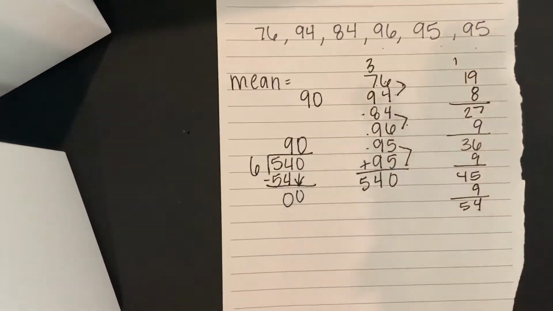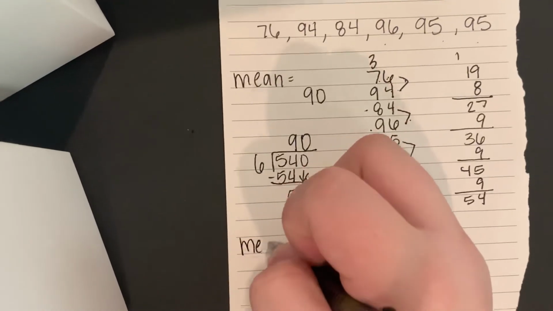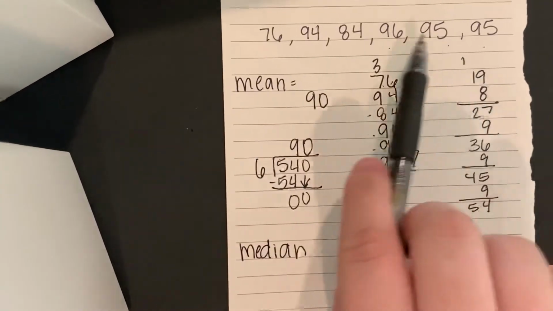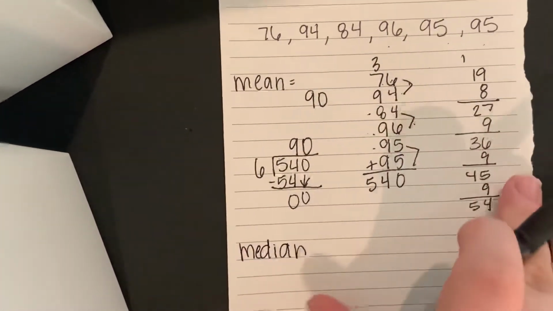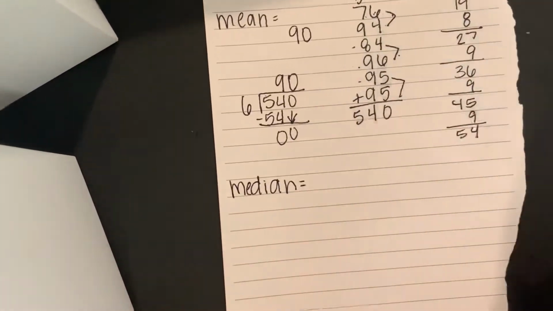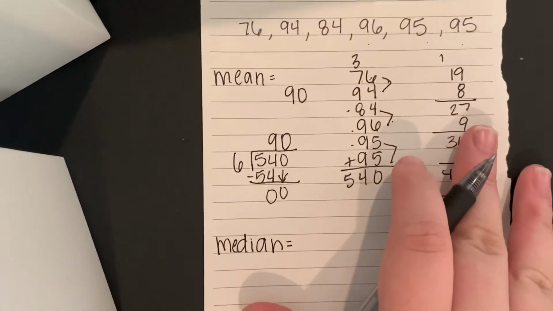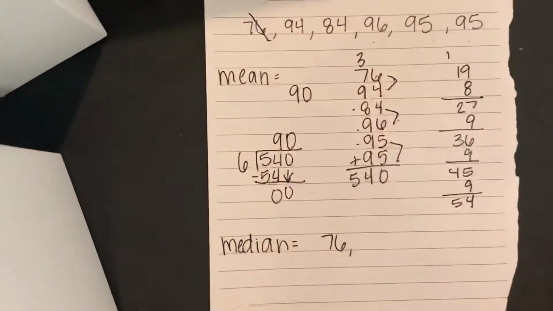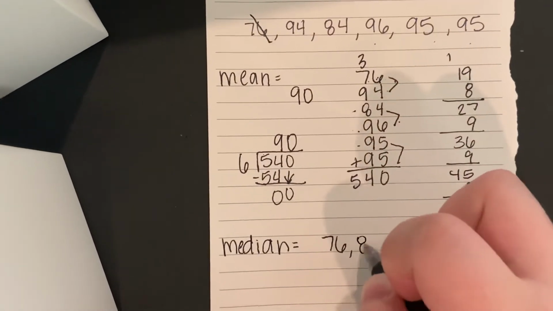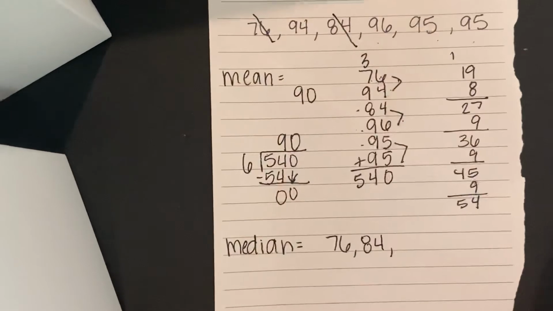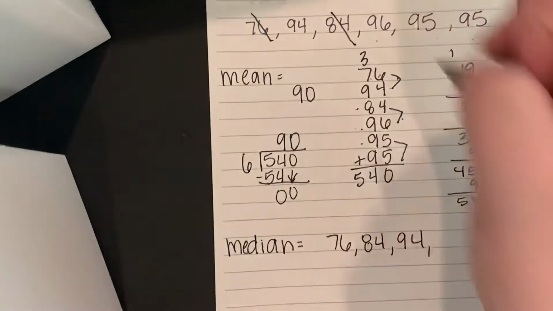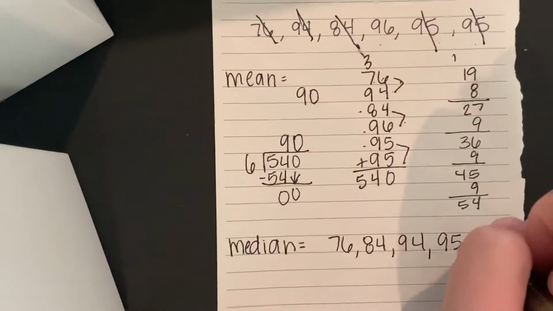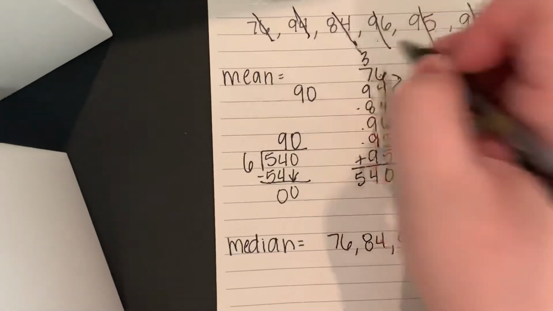So now we can move on to median, or the middle. And I know because I had an even amount of numbers, there were 6 numbers here, my median should end up with 2 numbers in the middle that I need to average. So we're going to start by listing them least to greatest. So 76. And then 84. 94. 95. 95 again. And 96.